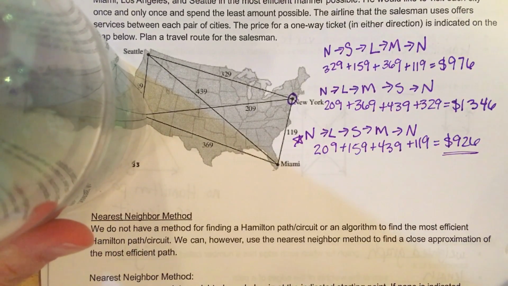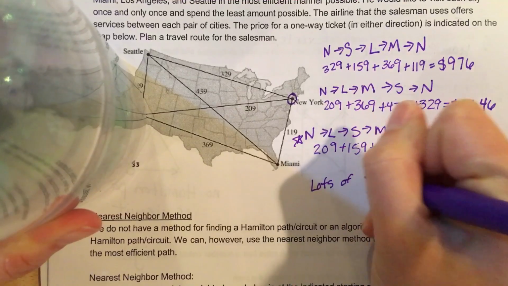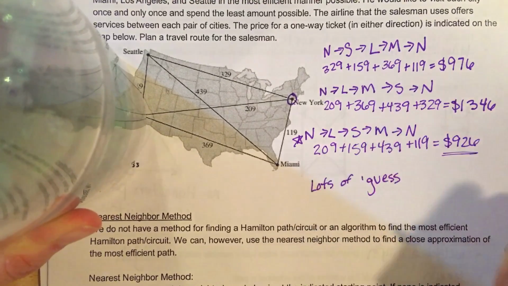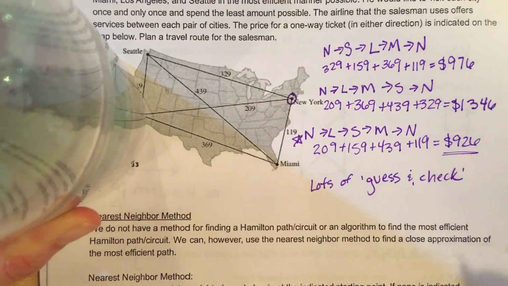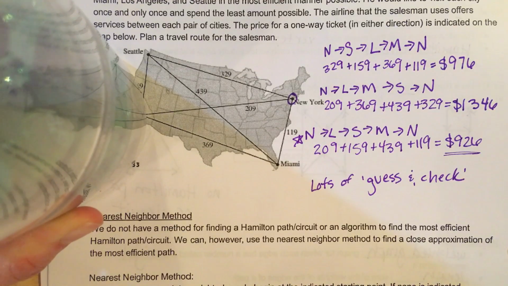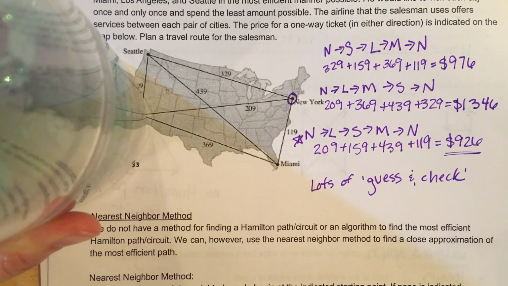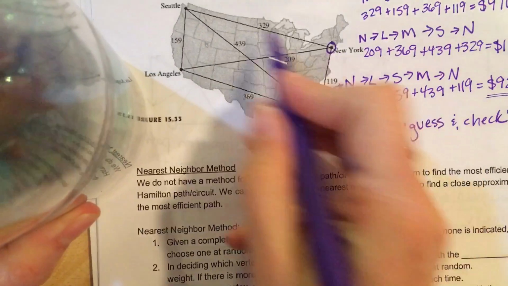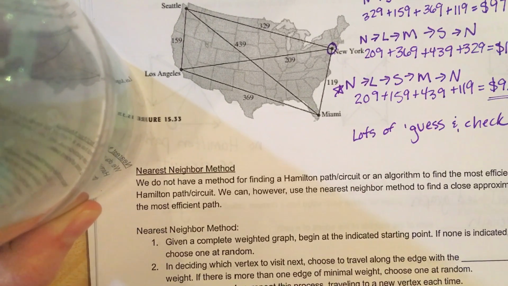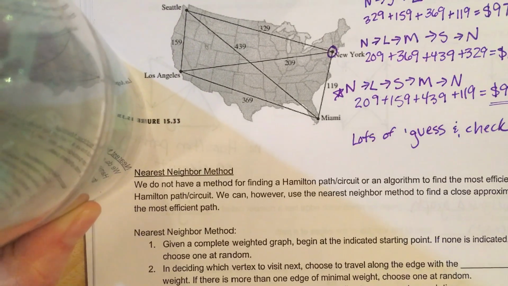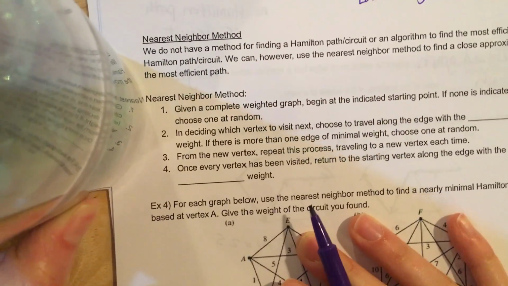But in order to get it, we had to do a lot of guess and checking. And for a graph this size, that's maybe not so terrible. We had 3 options that we looked at, and it wasn't a ton of work, but if there's a faster way to do this, that's what we want to be able to use. Because with 4 vertices to travel between, maybe that's not terrible, but if my graph were larger, if I had 6 cities to travel between or 10 cities to travel between, guess and check could take me a lot of time. So what we're going to use is something called the nearest neighbor method.